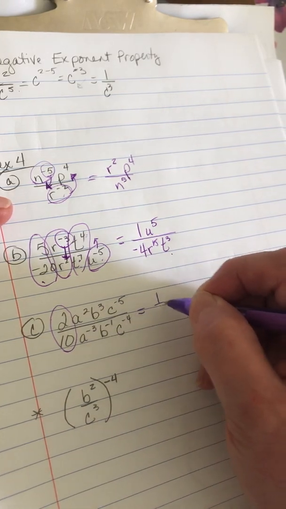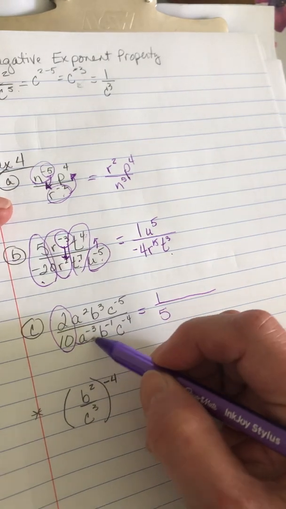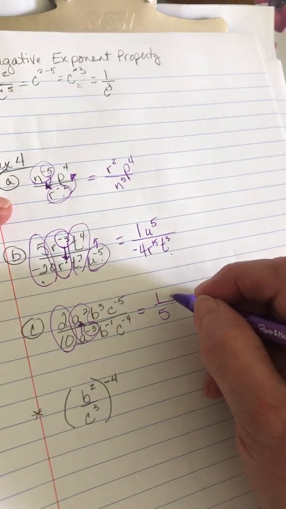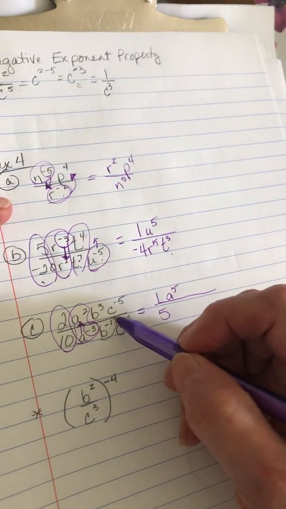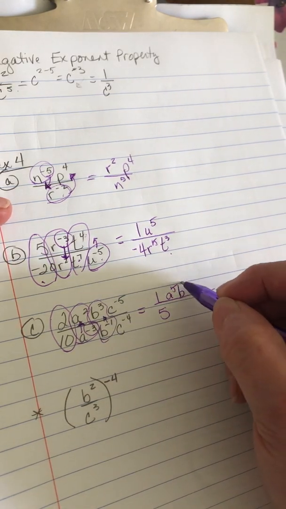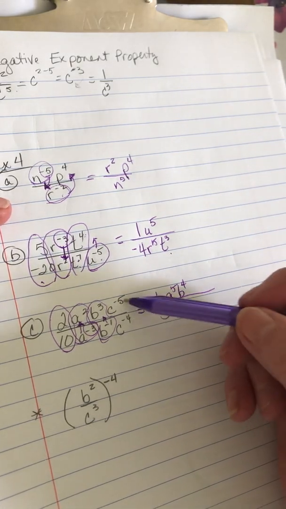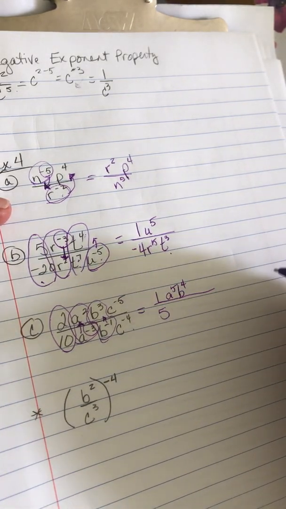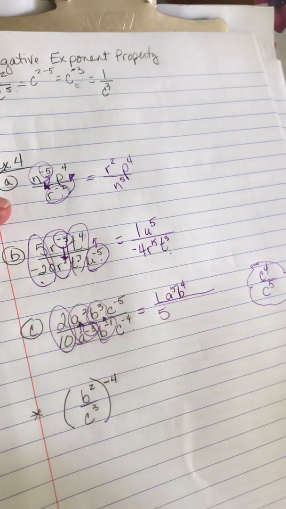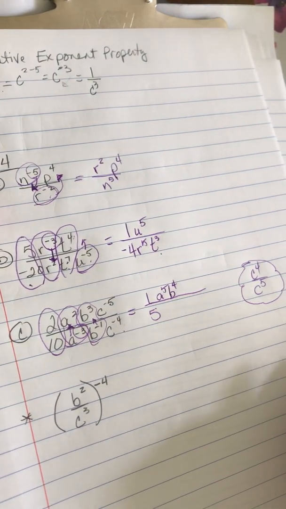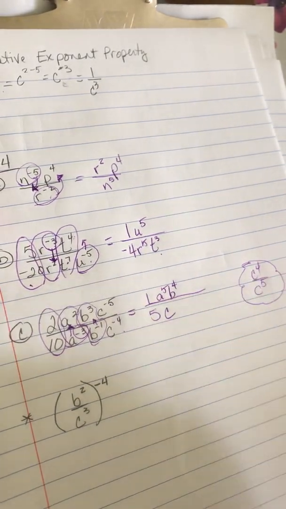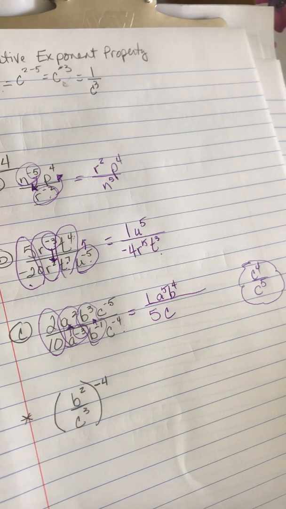2/10, 1/5. I look at my a's. That says I need 3 more a's on the top. So I'm going to have a to the 5th on the top. B's. Going to have 1 more b on the top. Negative 5 and negative 4. In my head, I could think c to the 4th over c to the 5th. There's more on the bottom. Okay? Or I could say negative 5 minus negative 4 is negative 1. Either way, I'm still going to have only 1 c on the bottom.